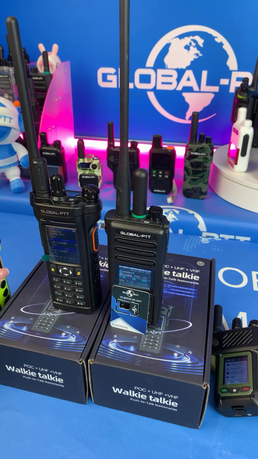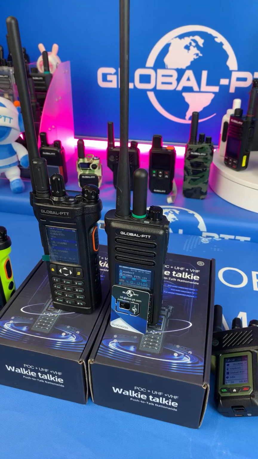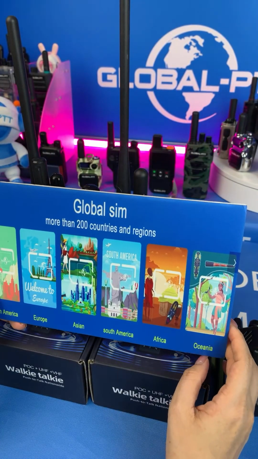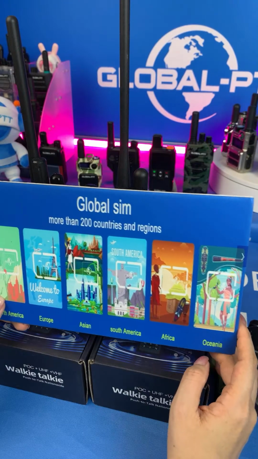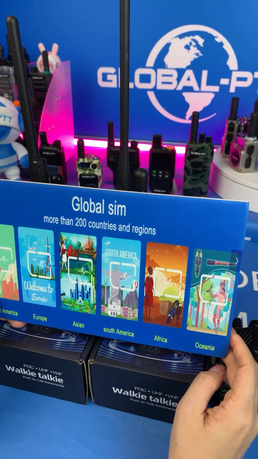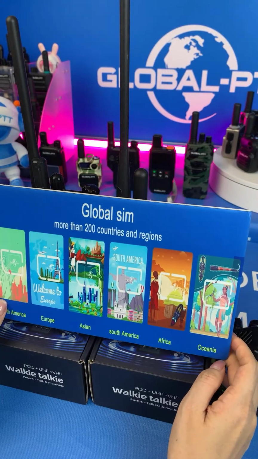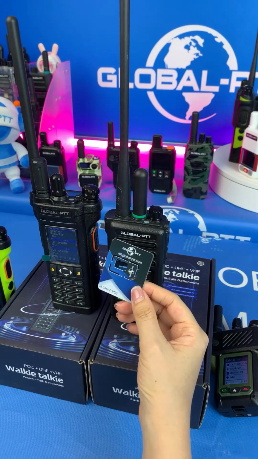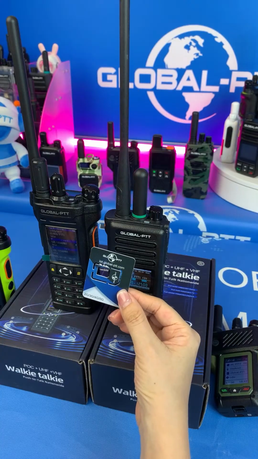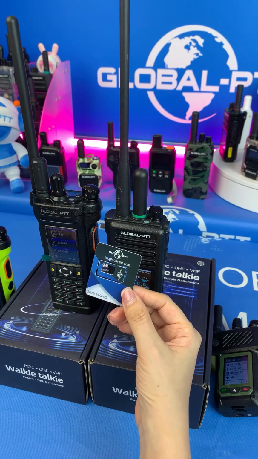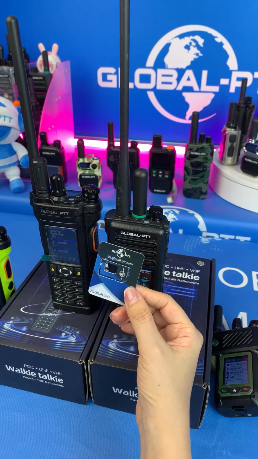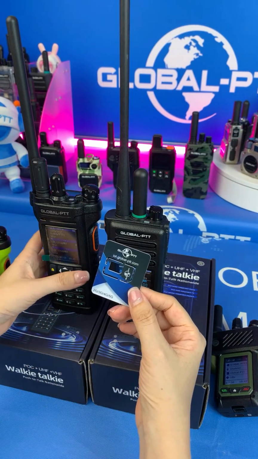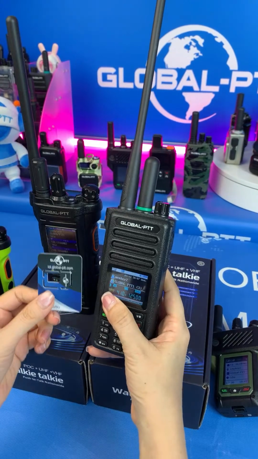We also offer the global SIM card. It covers 200 countries and regions. The global SIM card sometimes doesn't work well if you travel to too many countries. So if you don't travel around all the time, I suggest you get this one, which is most popular among our clients from North America. It has good 4G reception, especially in North America. If you travel to Europe, it still can work. This is a global SIM card and a global radio.